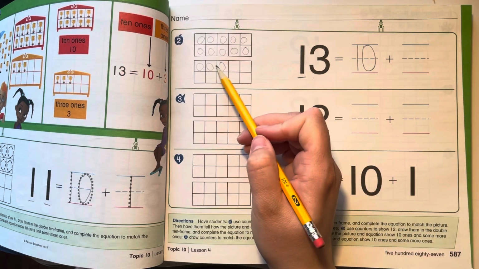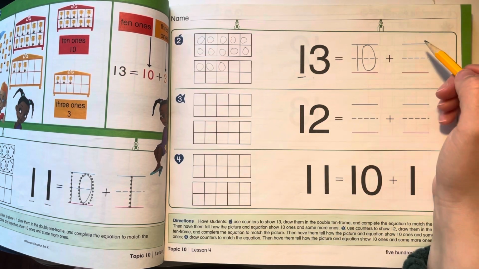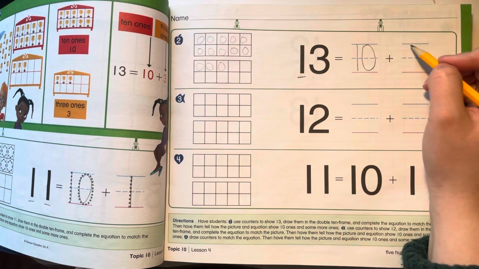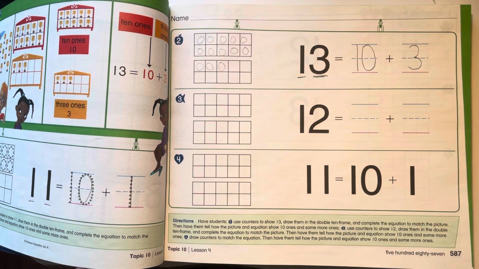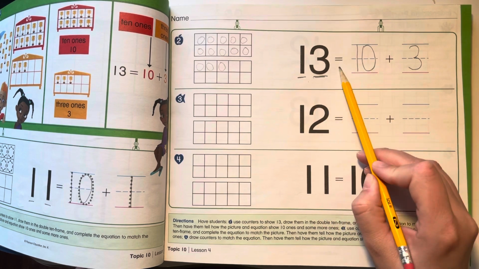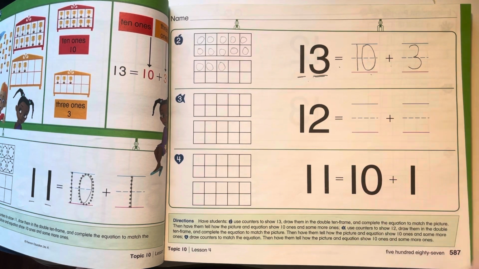And how many ones do we have extra? 1, 2, 3. We have 3 extra. So 13 equals 10 plus 3. If you need to pause it, you can always pause it before we go to the next question.